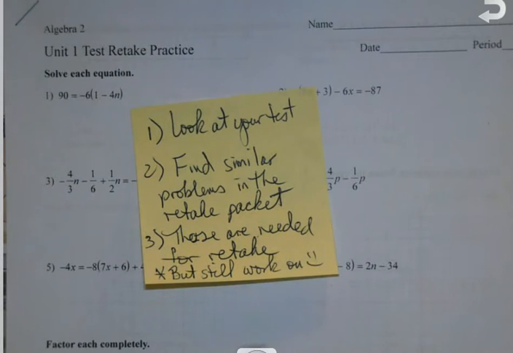Okay, so a couple quick things with this Unit 1 retake practice. Like I said a minute ago, the average score was not terrible by any means. So this isn't some punitive thing where I'm telling you that you need to do every single problem in this packet. That would be crazy. If those of you watching on video could see, yeah, it'd be crazy of me to ask that.